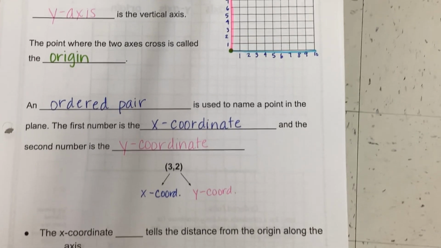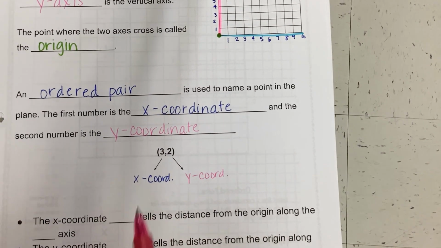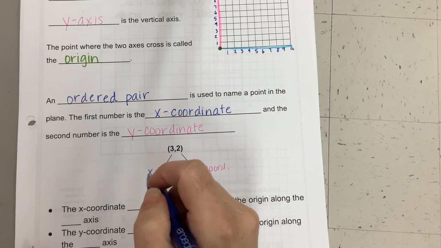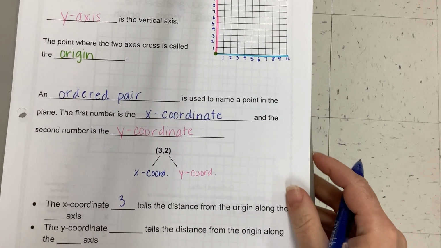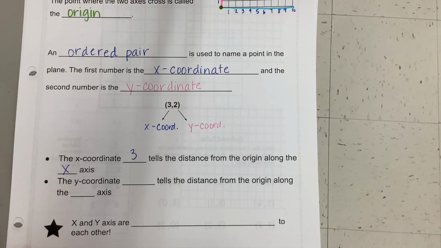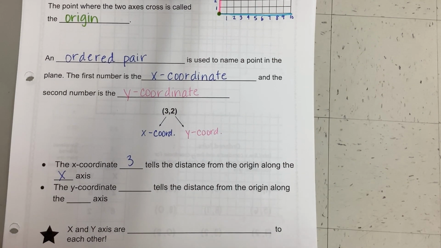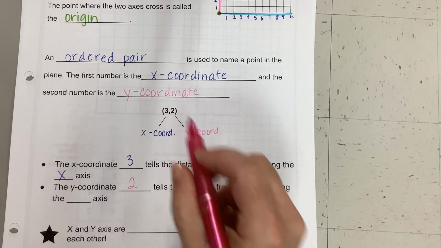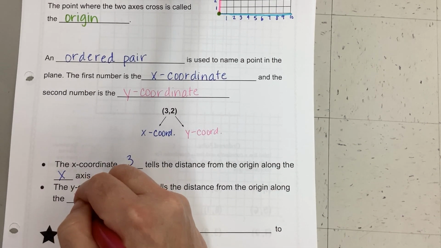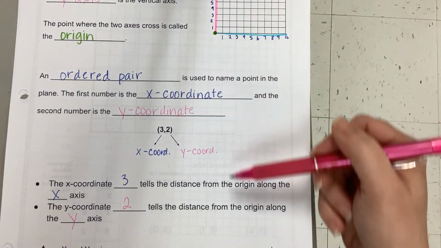Okay, so in this ordered pair, the x coordinate is 3. And that tells us the distance from the origin along the x-axis. So that tells us how far we go from side to side. And the y coordinate, 2, tells us the distance from the origin along the y-axis. So that tells us the distance that we go, or where we locate that, going up or down.